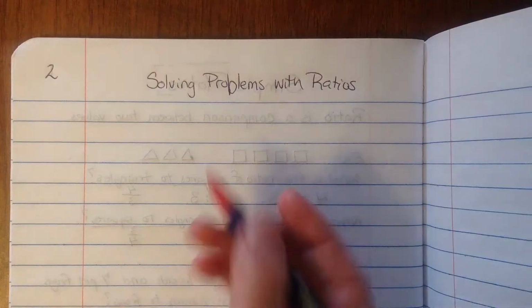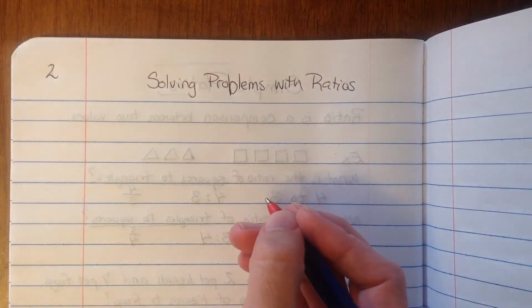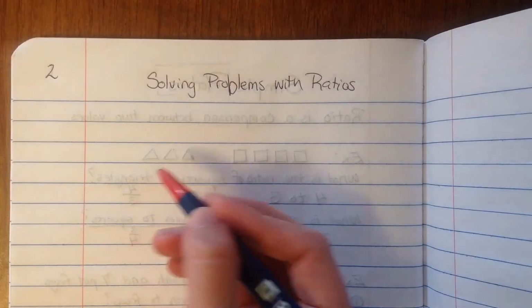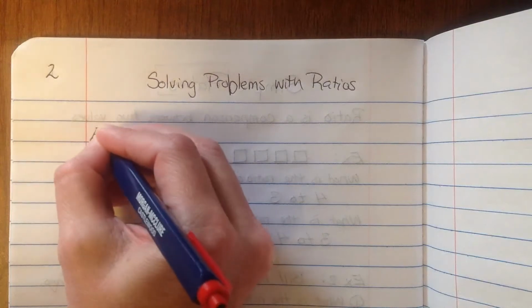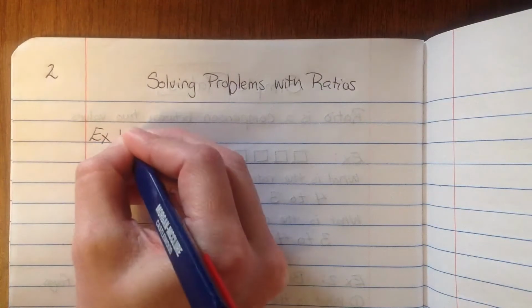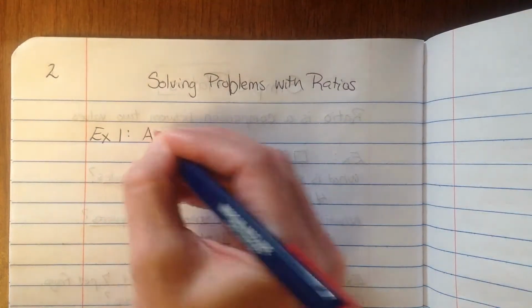Alright, so when we talk about solving problems with ratios, we're talking about situations where you're given part of the information and you want to find the rest of the information. So we're just going to do 3 examples of what these problems might look like. So for example number 1, copy this down.